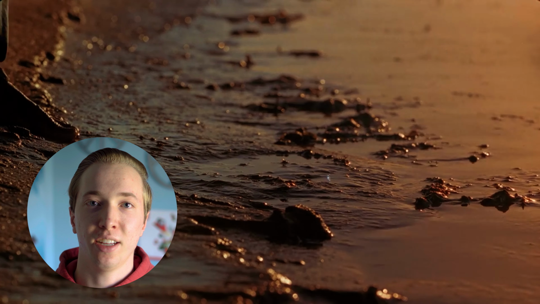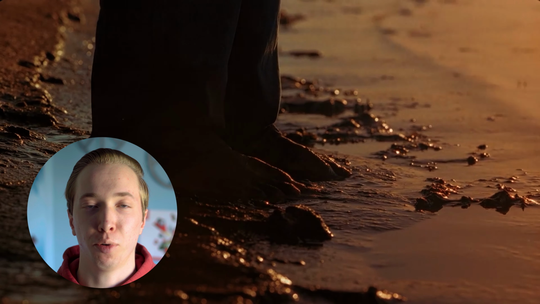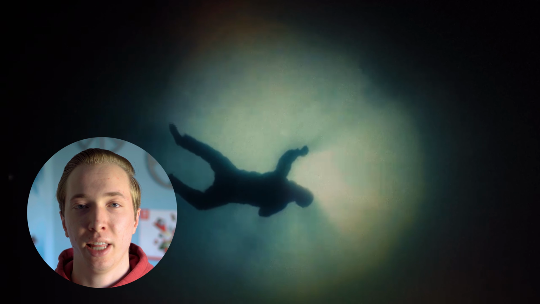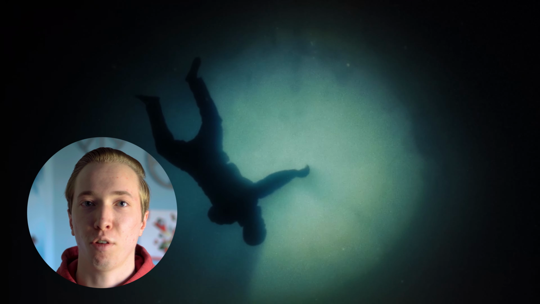I really love this shot where his feet go into the water. You can see his toes kind of embracing the sand. It really brings you into that moment and reminds you of the feel of wet sand by the ocean. Then he starts swimming in there. We have this great shot where he's sinking in the water, and you don't really know what's going on.